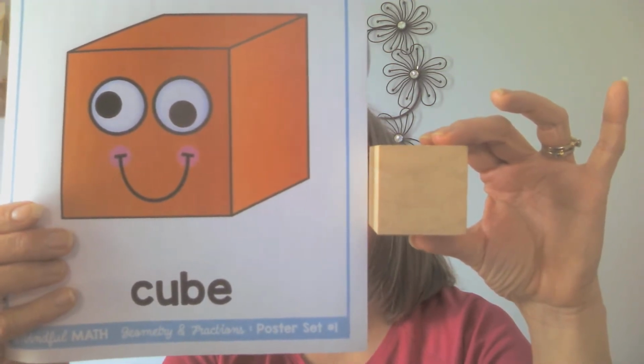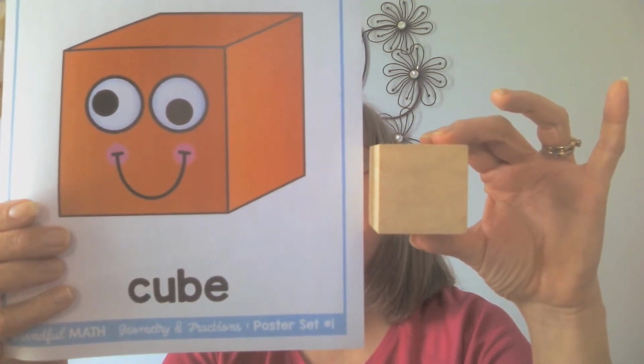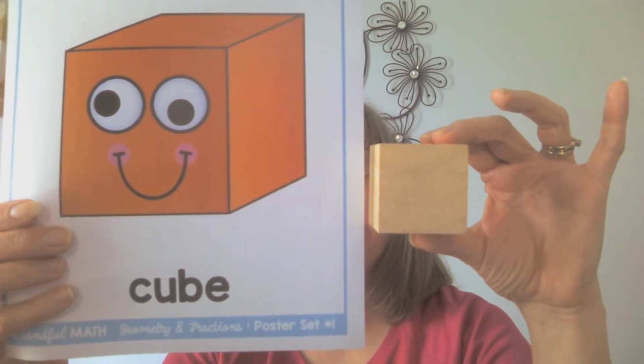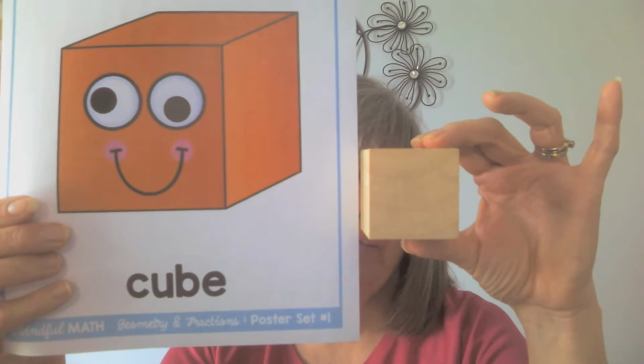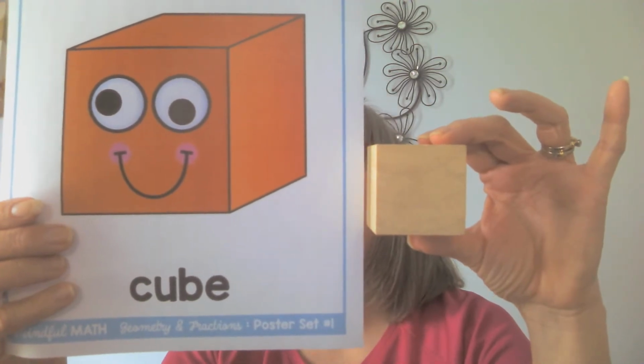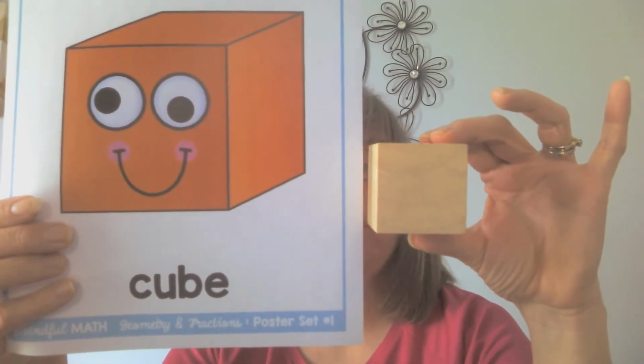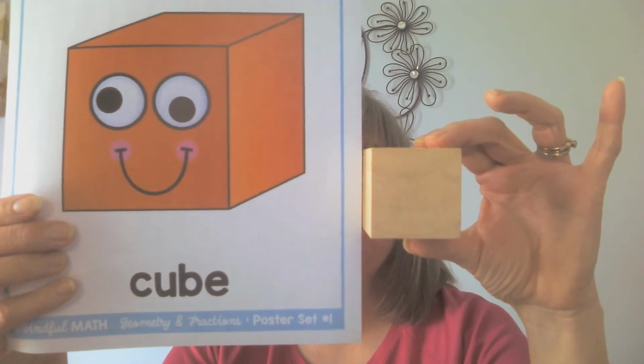I am a cube. I have 6 square faces, 12 edges, and 8 vertices. I look like a building block and a box. Now, did you hear in the middle of that poem a lot of really big words, big math words? I'm going to tell you what they mean.